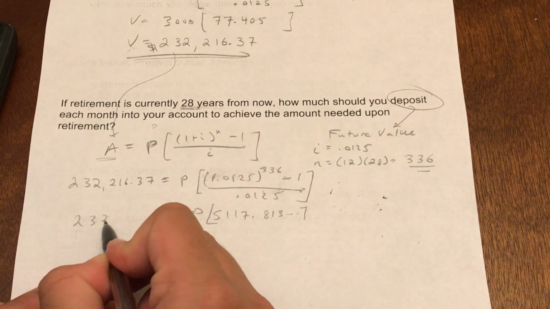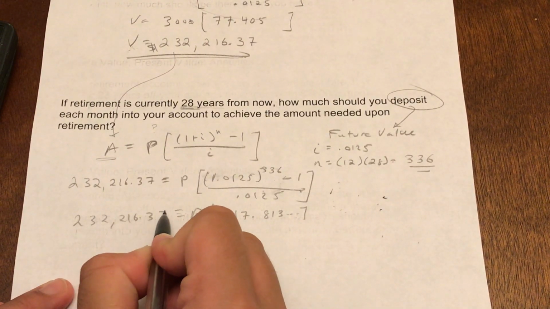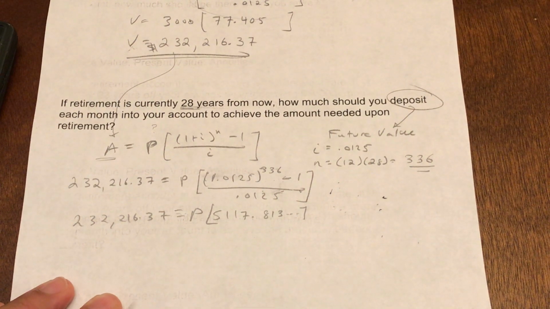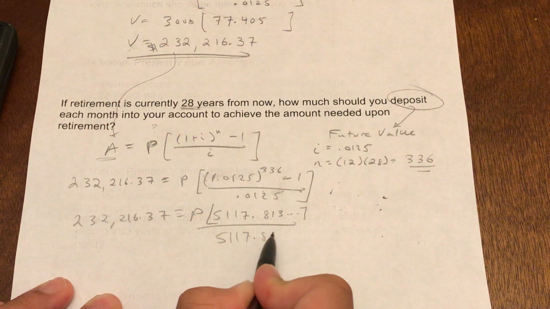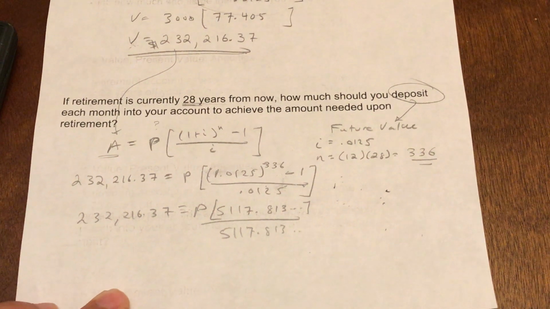All of that is times my deposit, which we don't yet know, and that's going to equal 232,216.37. So to get P by itself, to get the deposit size, simply divide both sides by this amount, which again I'm abbreviating here; the actual amounts are in the calculator.